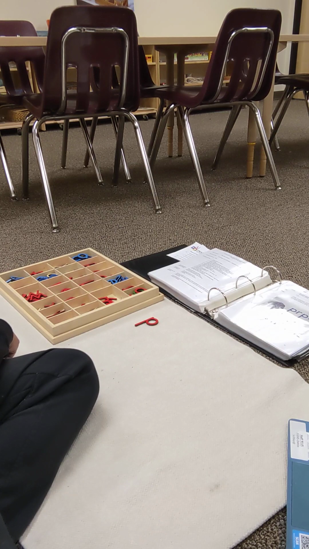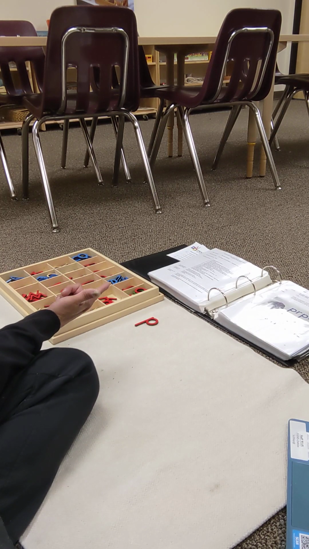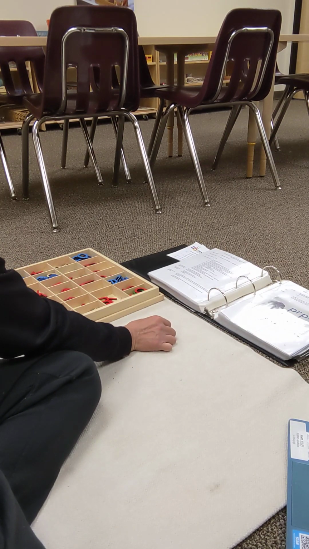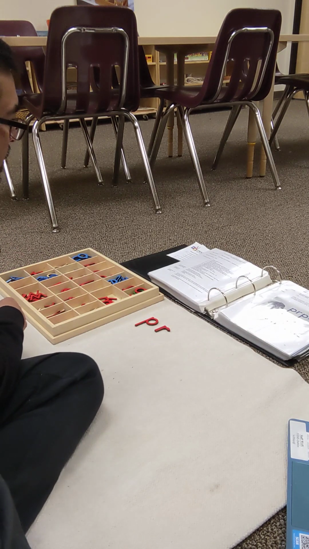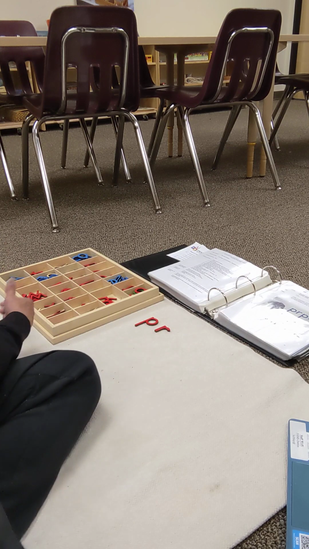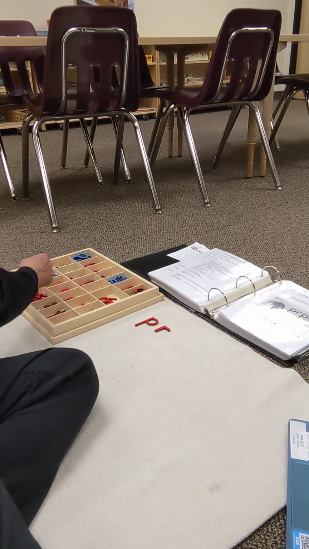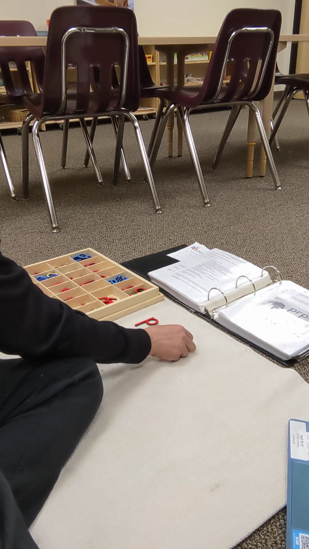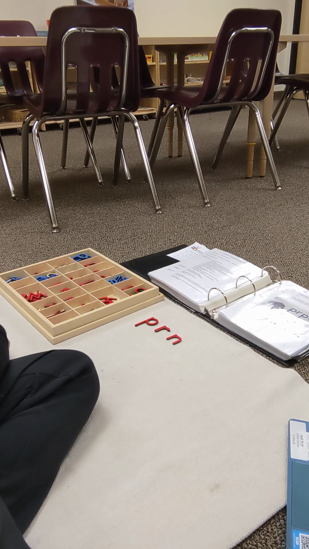Repeat princess. What sound do you hear next? What sound do you hear next in the word princess? Says the child. And you will place that letter there.